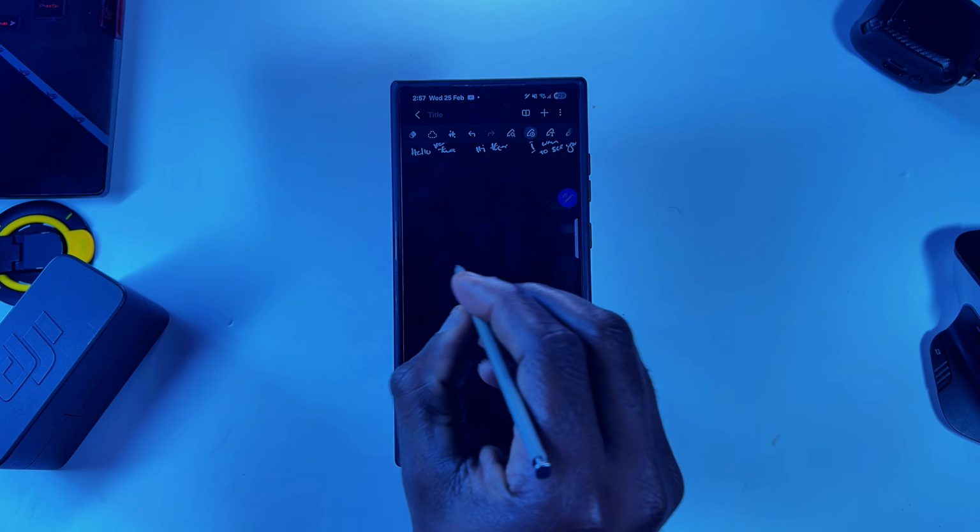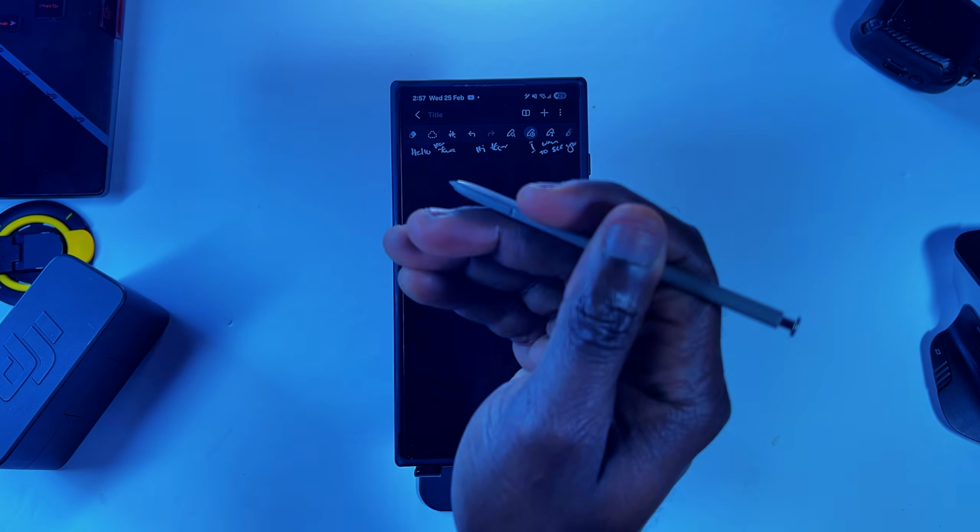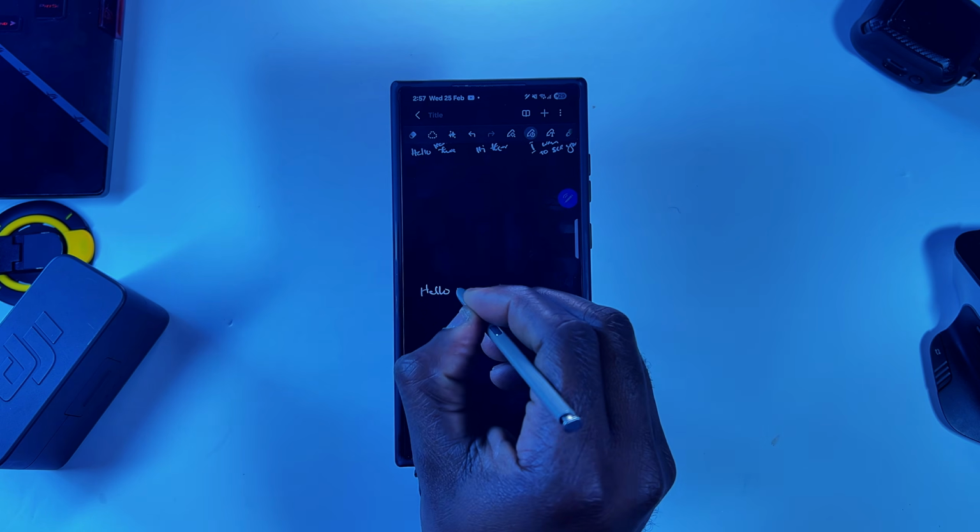So this is how it's going to look like. You're on your notes and then you were writing something. Hello. We can see there's a line underneath it. Once it's done, all the text are going to sit on it. There.